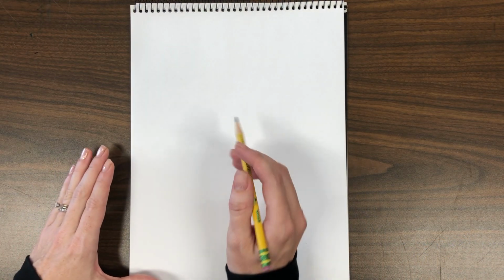Hi boys and girls. Today we are going to go beyond lesson 12. We're actually going to start drawing the house that we drew from lesson 12, which was the simple house. And then we're going to make it advanced level by adding another section to the house.